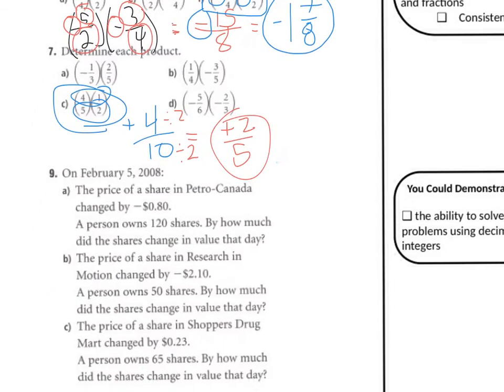And the word prompt, exact same thing. You're going to be multiplying. So here, if they change by a negative $2.50 per share, and you have 50 shares, that is $2.50 multiplied by 50. Your answer will be a negative, because you owe money. So a negative, whatever you get from 50 times $2.50.